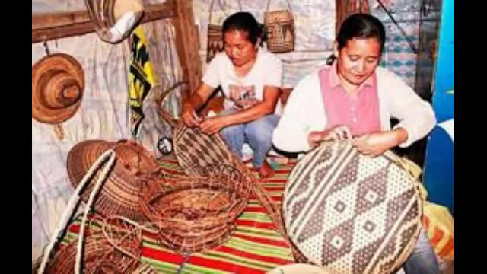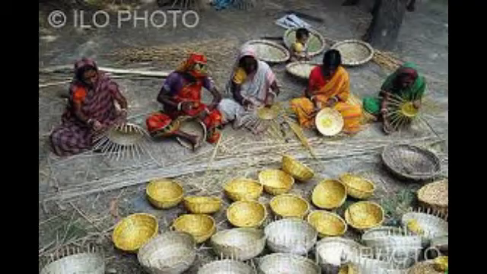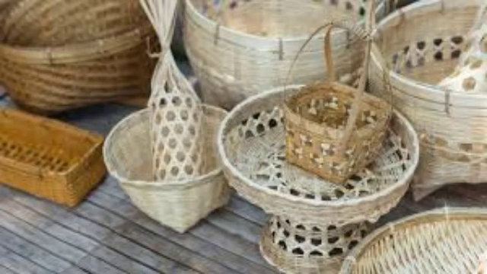First, cottage industries. Cottage industries are generally associated with agriculture and provide both part-time and full-time jobs in rural areas. The important characteristics of this type of industries are as follows. First, these industries are carried out by artisans in their own home at their own risk and for their own benefit. Artisans may combine this work with another regular job.